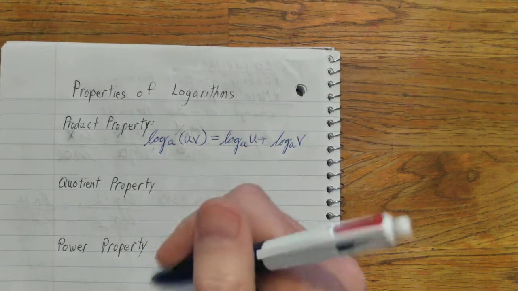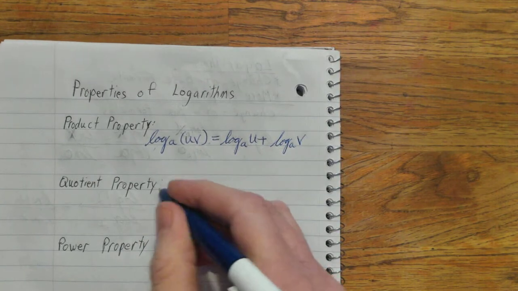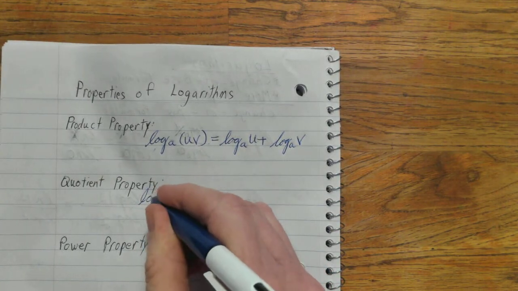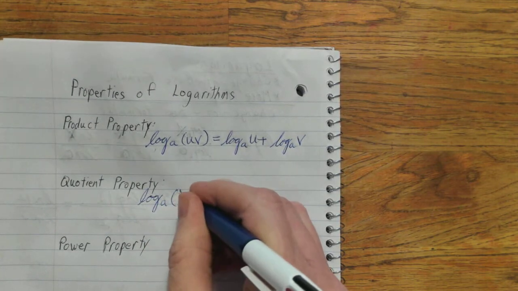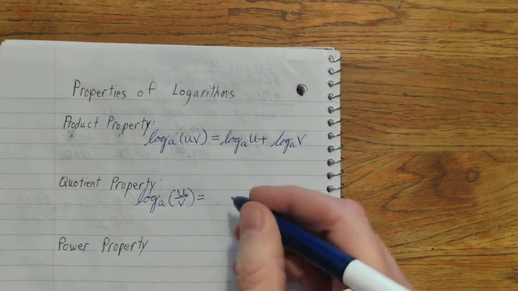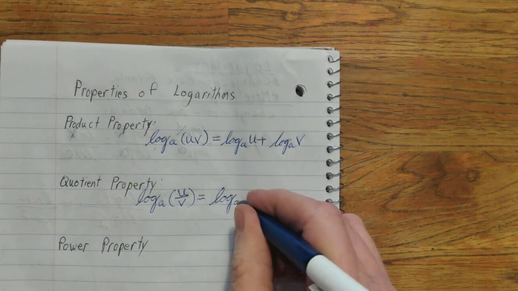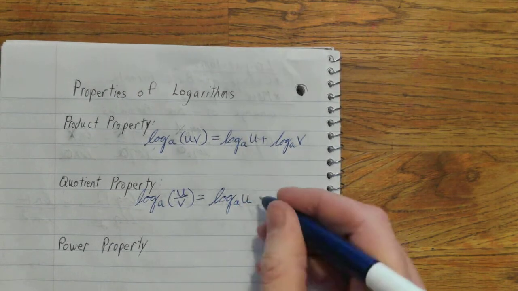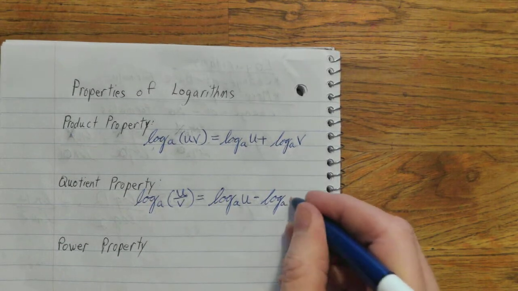And it also follows the quotient property. Log base A of u divided by v is equal to the log base A of u minus the log base A of v.